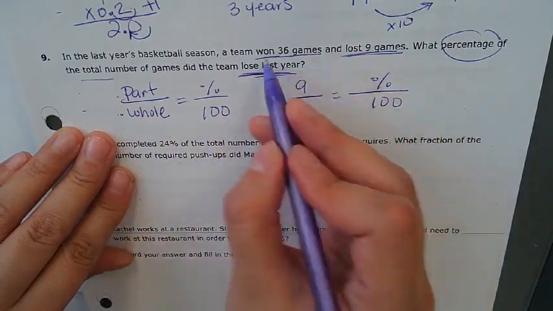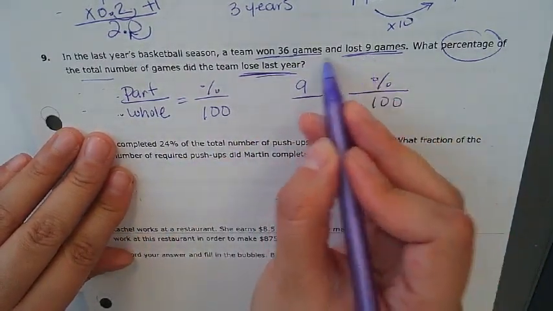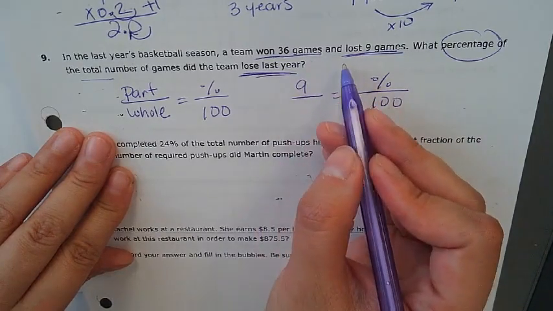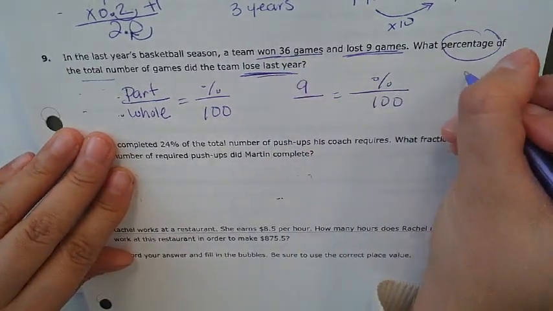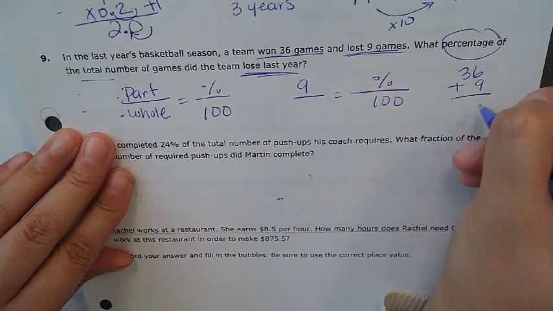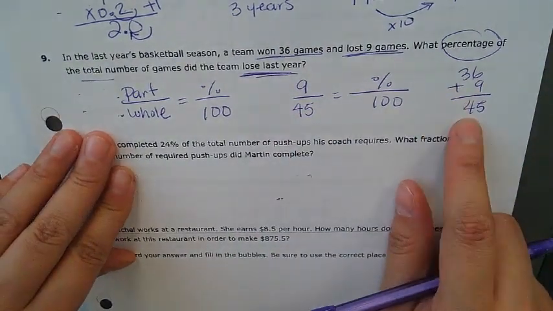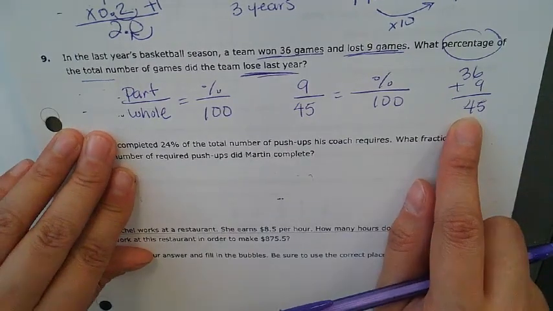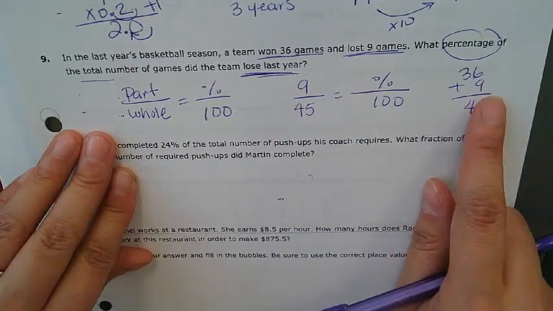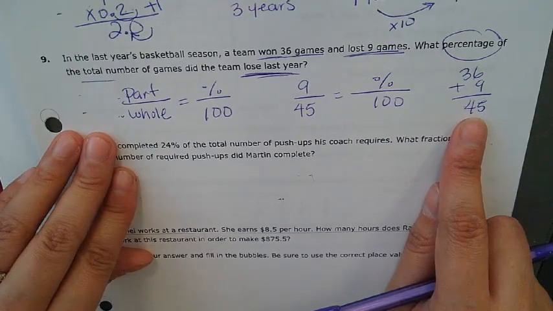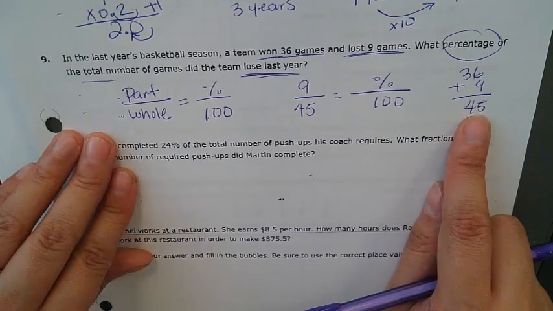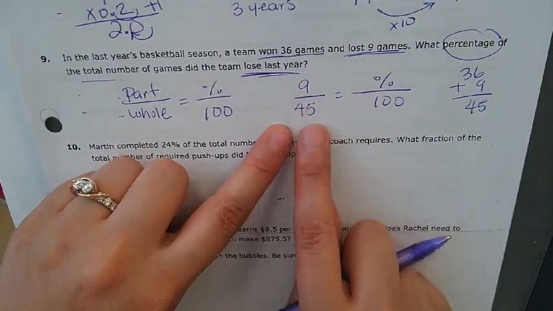So how do I know the total number of games they played altogether? You do 36 plus 9. Very good. 36 plus 9 gives the total number of games they played altogether, 45 games. Now, we can simplify.